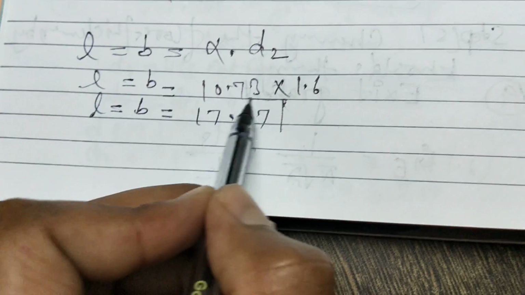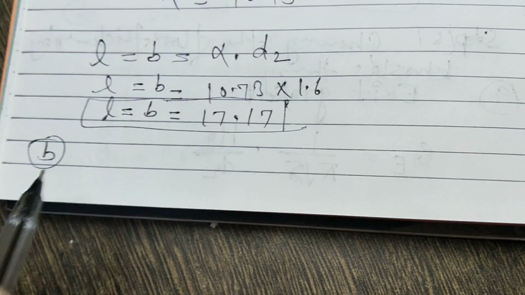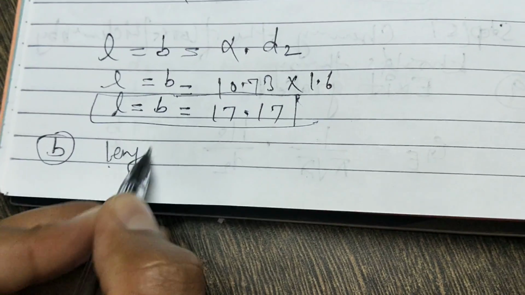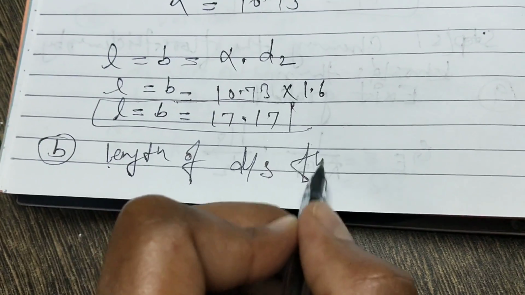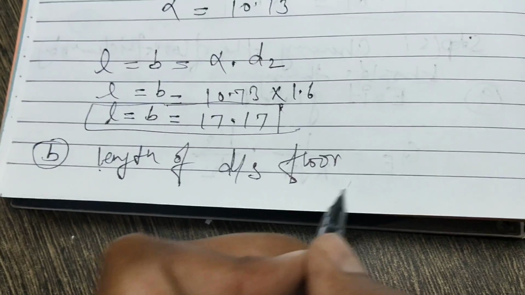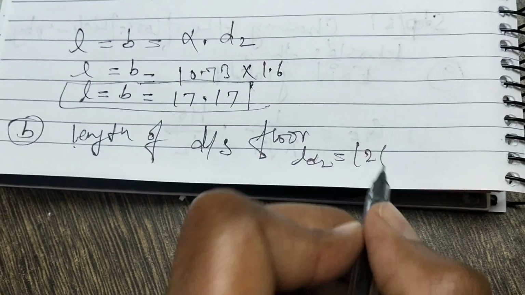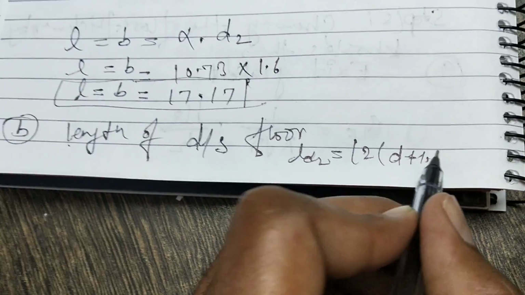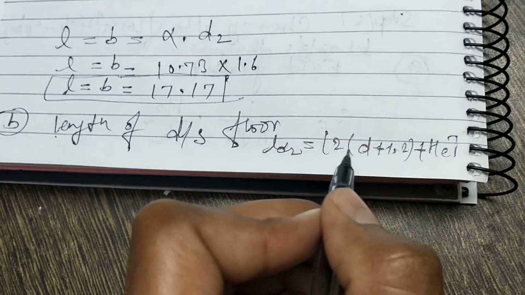Okay, now the B part of this is the length of downstream floor, which is LD2 equals 2D plus 1.2 plus HC. What is D here?